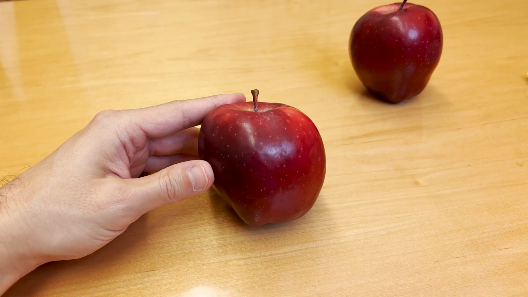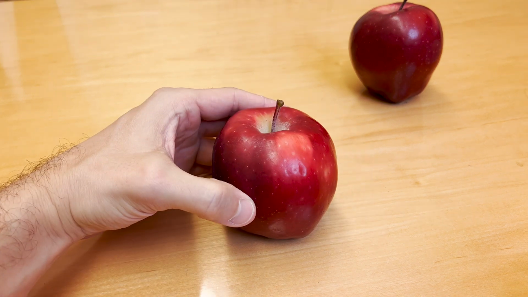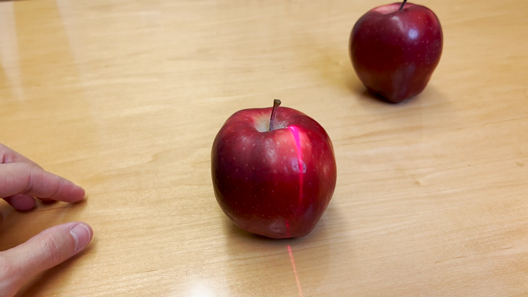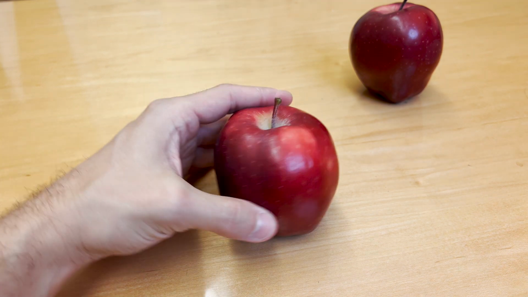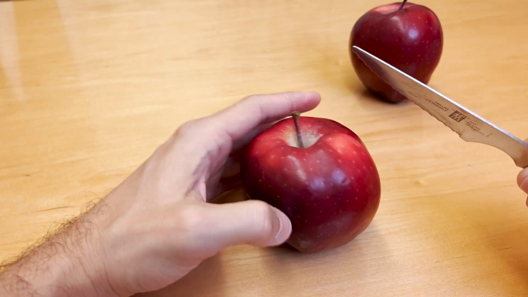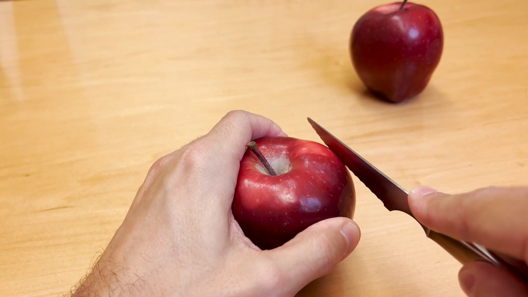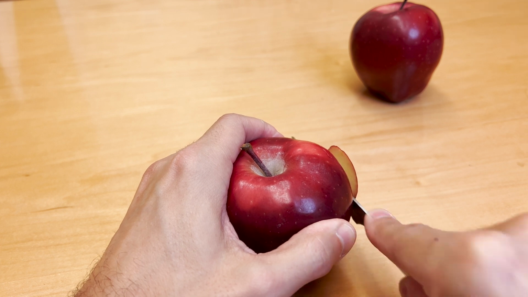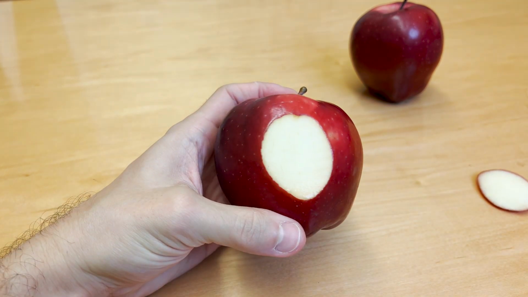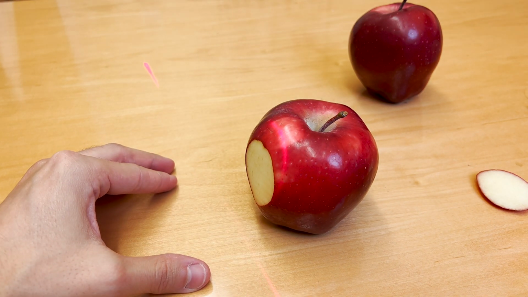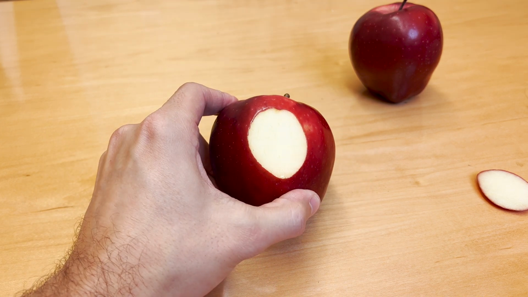So in order to demonstrate that, we'll make some cuts through the apple like this. So straight across, just like that. And we'll see how the cross section of the apple changes as we make cuts through it. So if we start off right on the very edge here, we'll go right on the edge, just like that. We can see that if we make a cut through the apple like so, that's the image that we're left with.